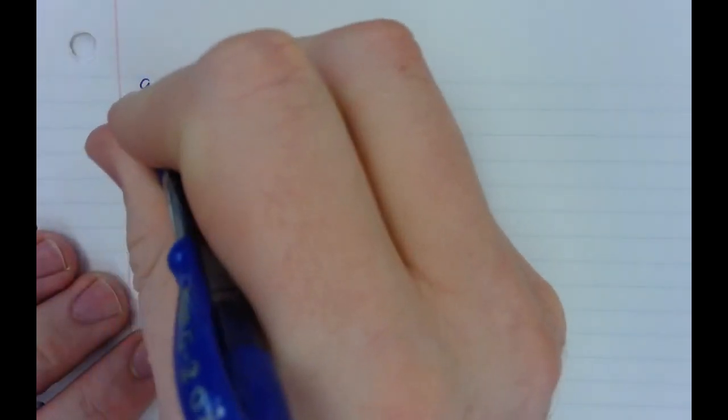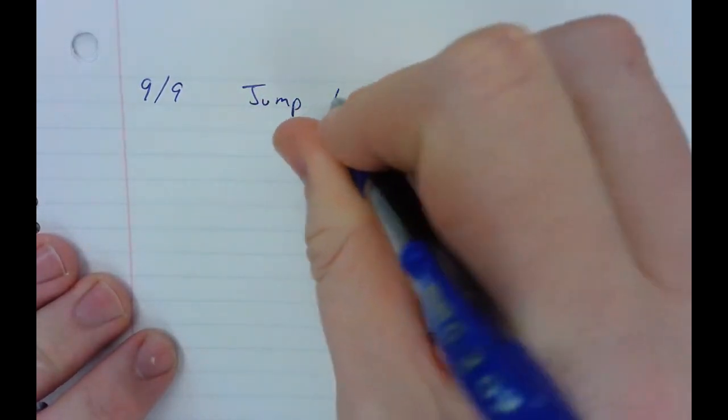Today we're going to take a look at how to factor polynomials where a does not equal 1. So today is September 9th, and we're taking a look at the quote-unquote jump the cow method.